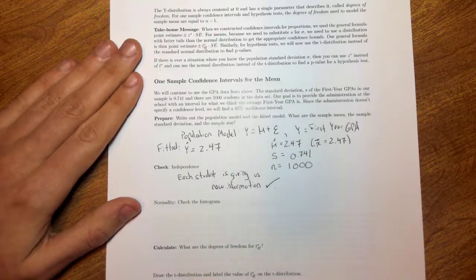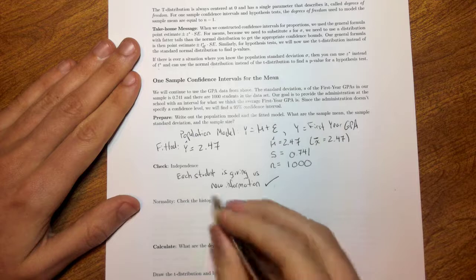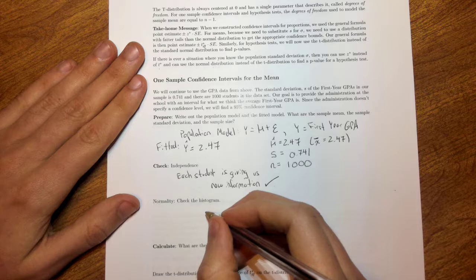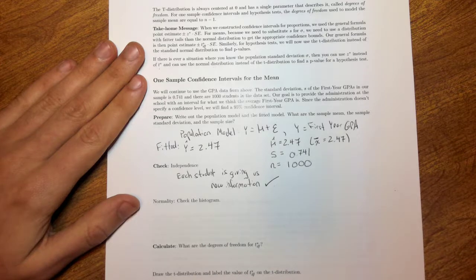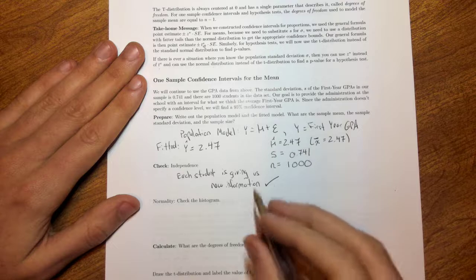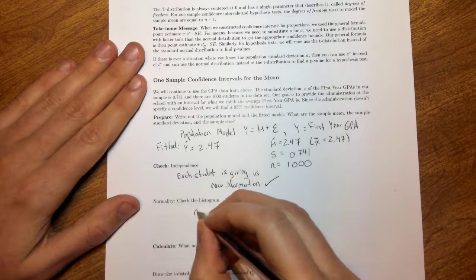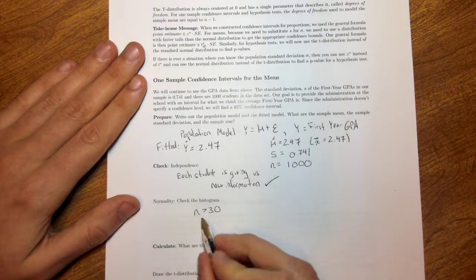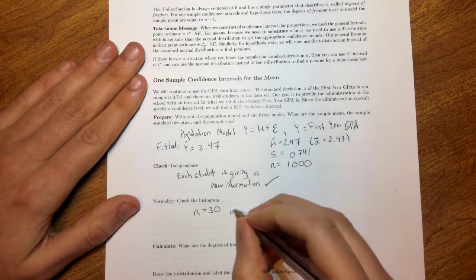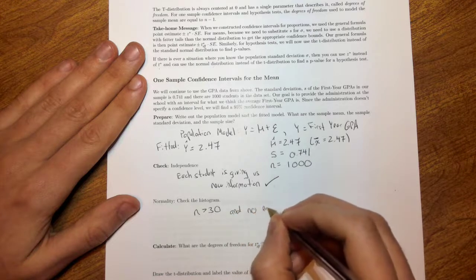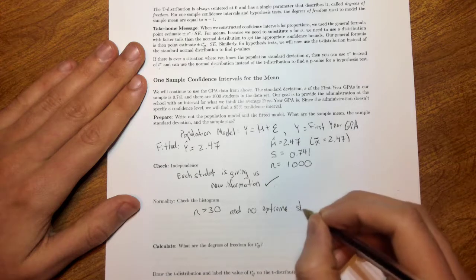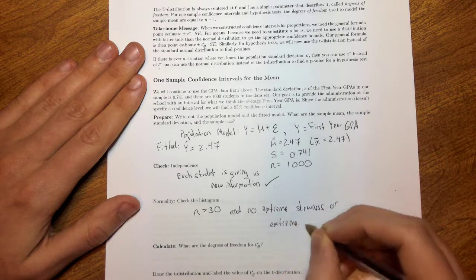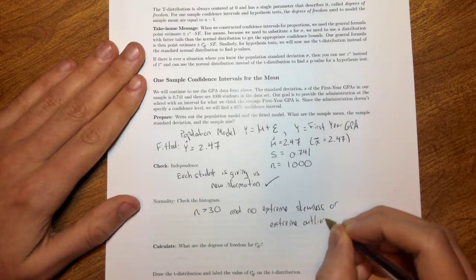For the normality or sample size condition, as we've sometimes called this, we talked about the condition for the sampling distribution to be normally distributed for quantitative data. Our condition was either we had a small sample size and there was no skewness or outliers, or we have a large sample size, which is what we have here since we have 1,000 cases. As long as we have this large sample size, we're good as long as there's no extreme skewness or extreme outliers.